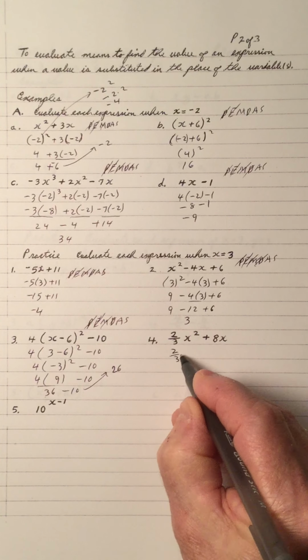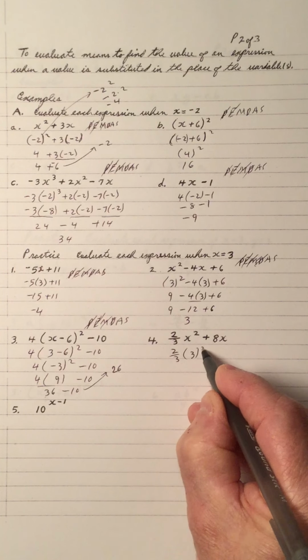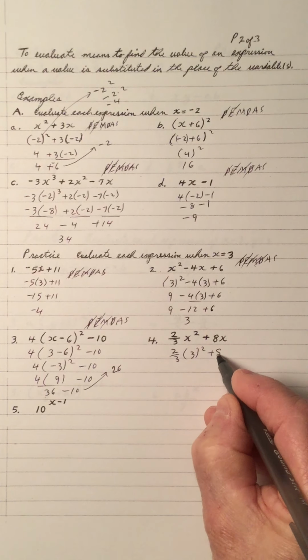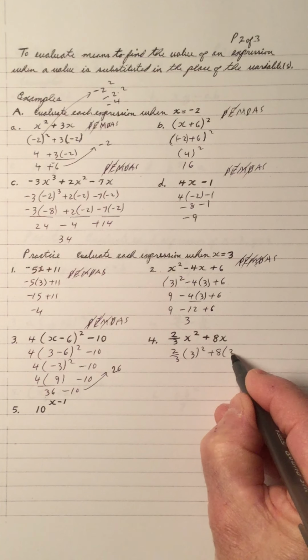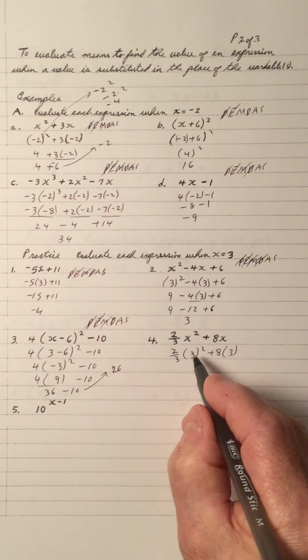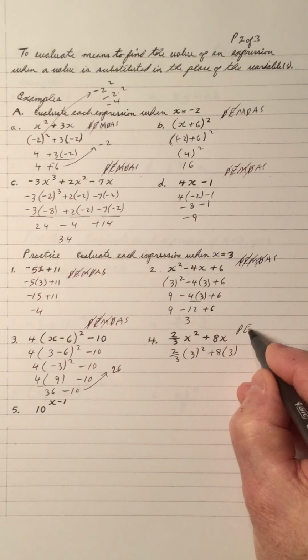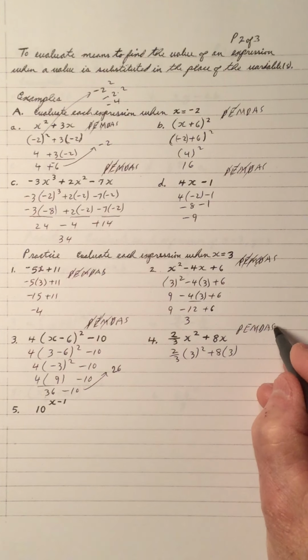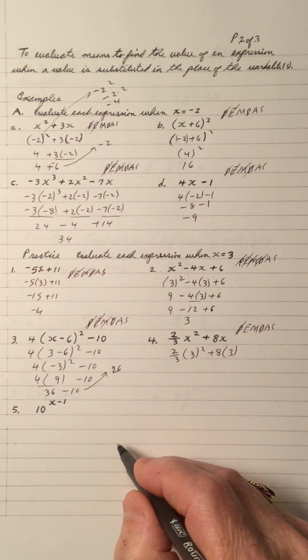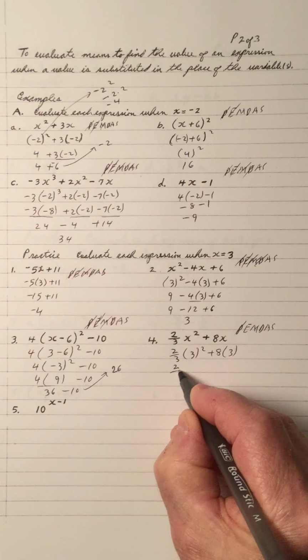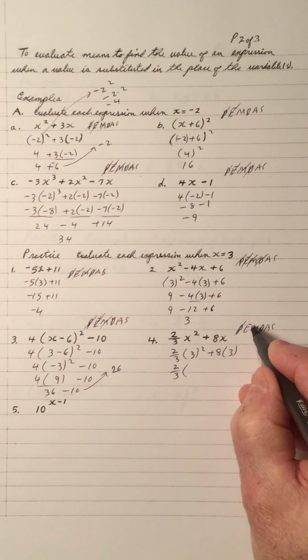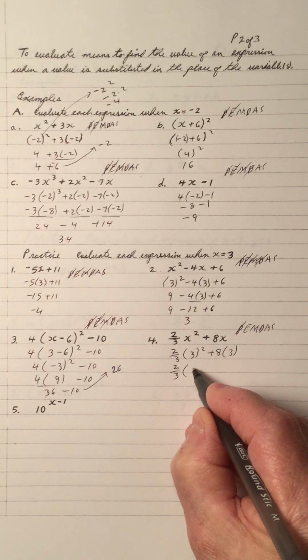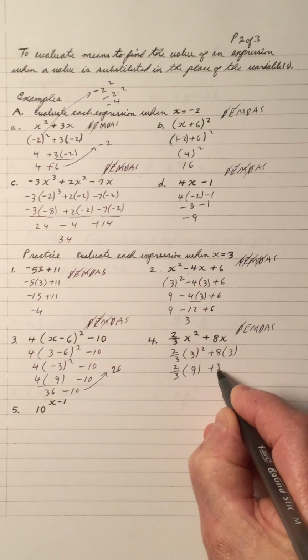And I have to put, in the place of x, put a 3. Put a bracket around it, put the 3 in there. And PEMDAS, I have to do. 3's are done, can't do it anymore. That's inside the bracket's done. I have to do my exponent first. So that's 3 squared, 3 times 3 is 9, so I have my exponent done.